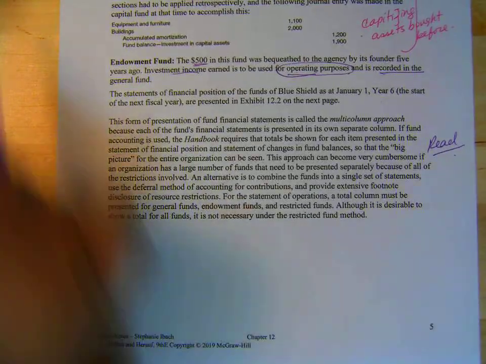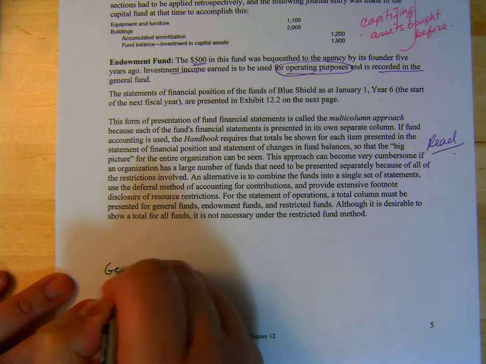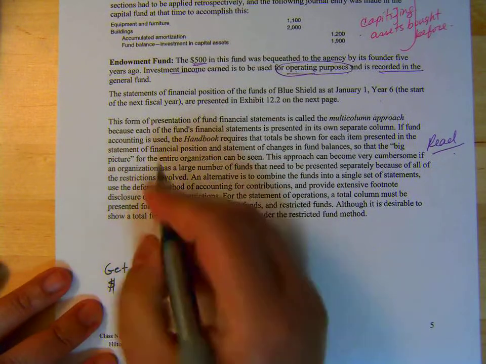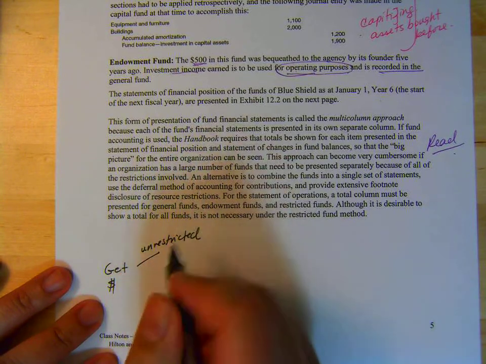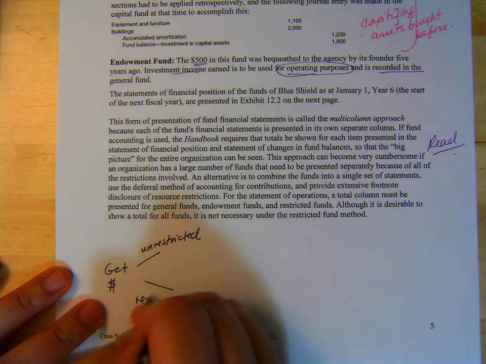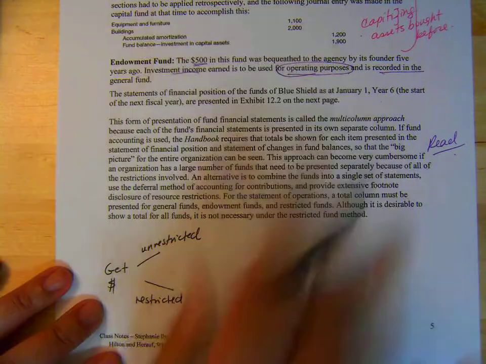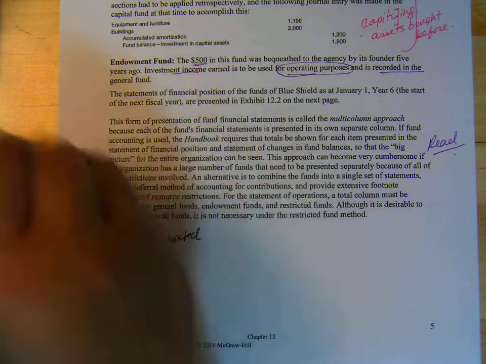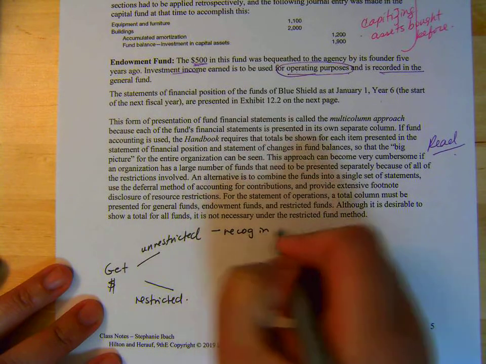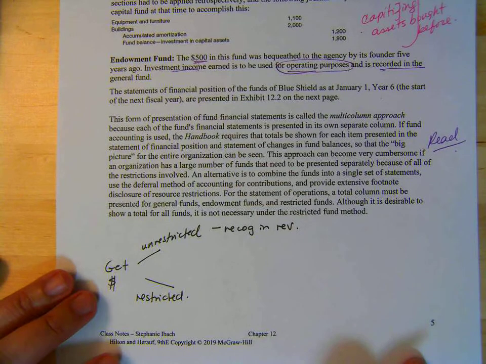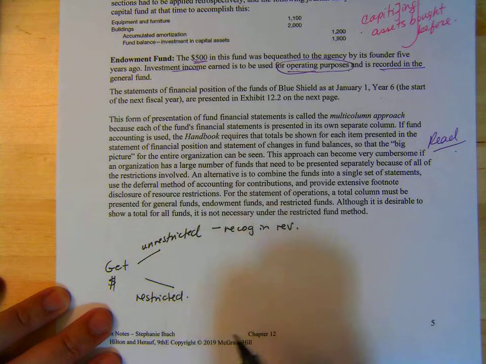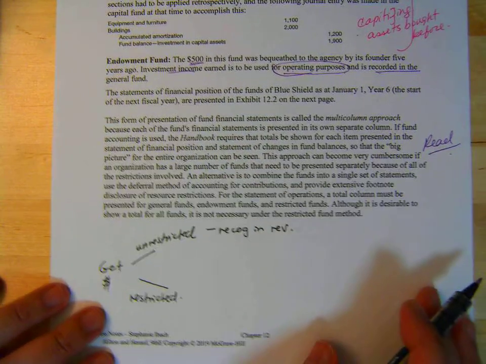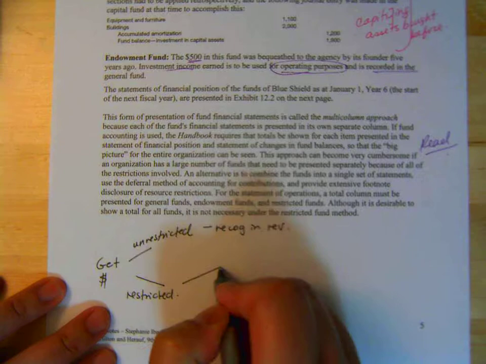Just a little summary on the money coming in. So we get money. It's either going to be unrestricted or it's going to be restricted. And this is for the fund. If it's unrestricted, you recognize it in revenue. If it's restricted in some way, like that United Way amount that's for next year, there's two options.